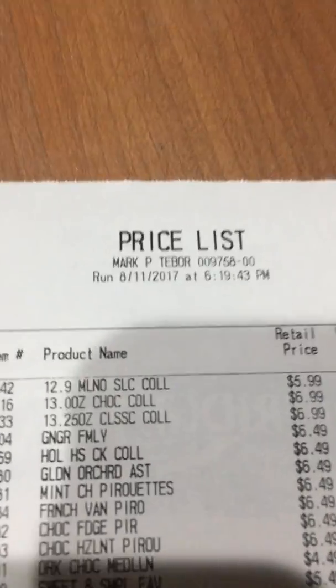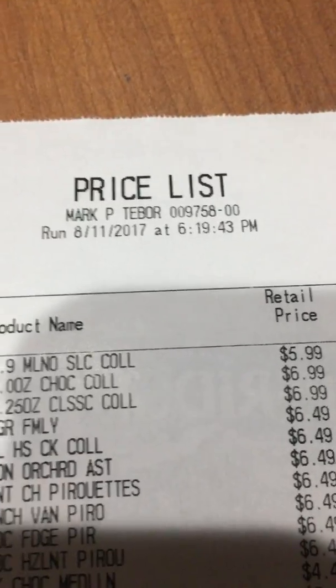So anyways, let's go back. Here is my latest one that I just printed up for, I don't know, let's take a look and see what store. It just says price list. Gives me the time and date that it's run. But again, absolutely no itemization in terms of what account this is for.